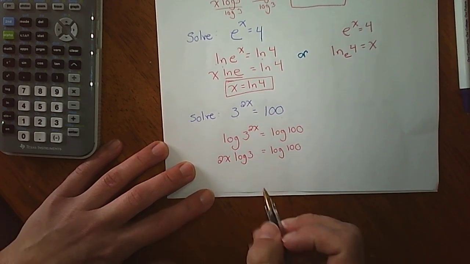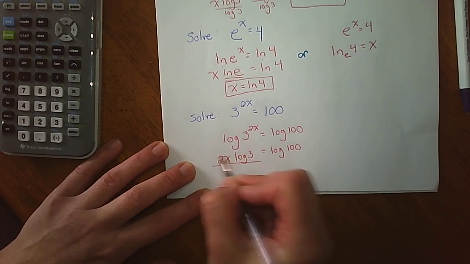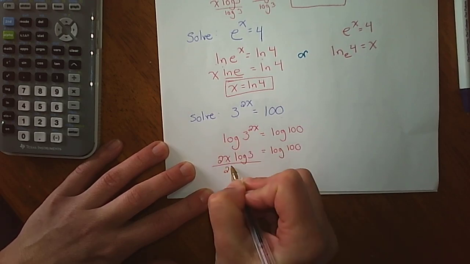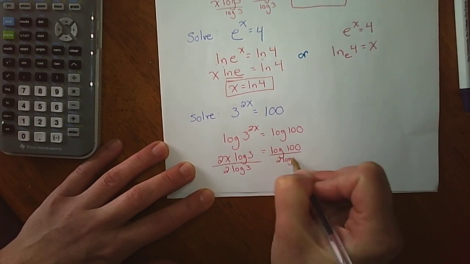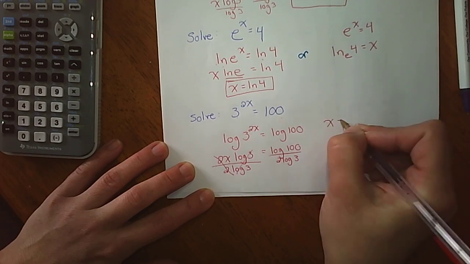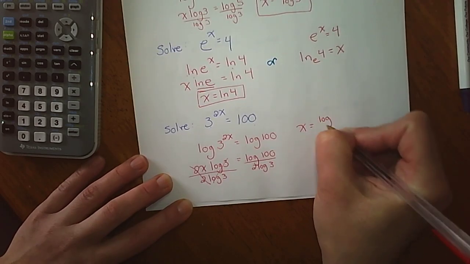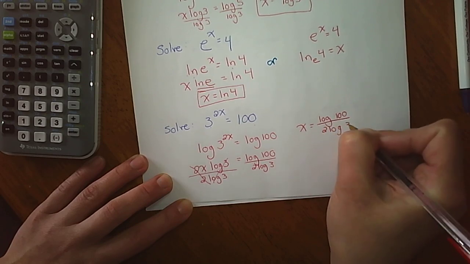Okay. Now, I want to get x alone. So to get x alone, I'm going to divide by everything that isn't the x. So I'm going to divide by the 2 and the log 3. So this cancels and this cancels. So I end up with x equals log 100 all over 2 log 3.